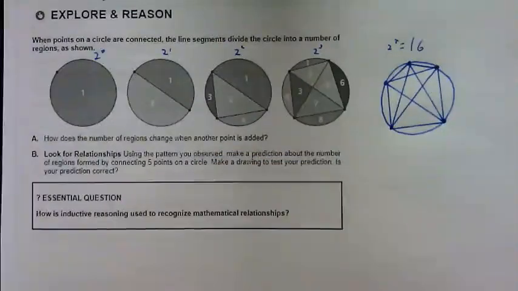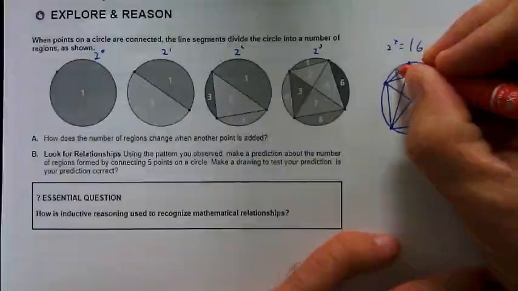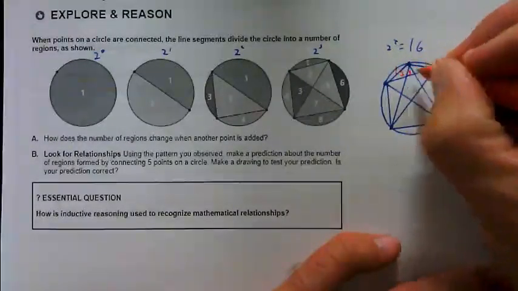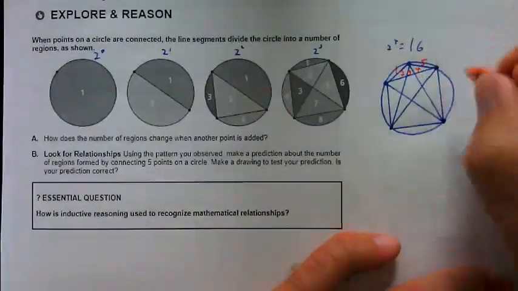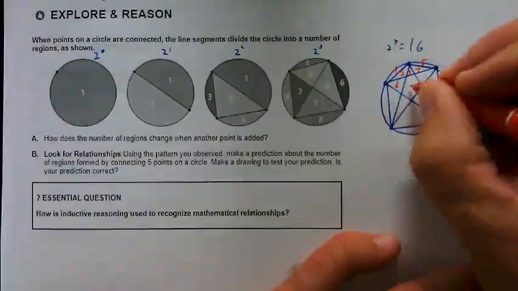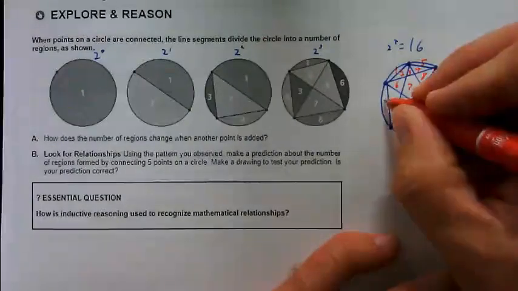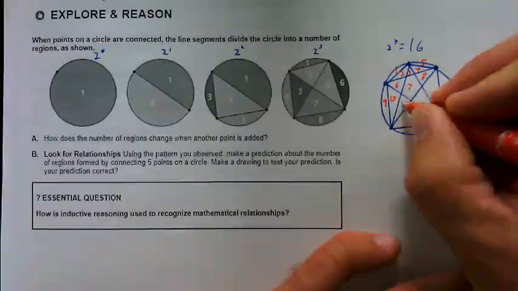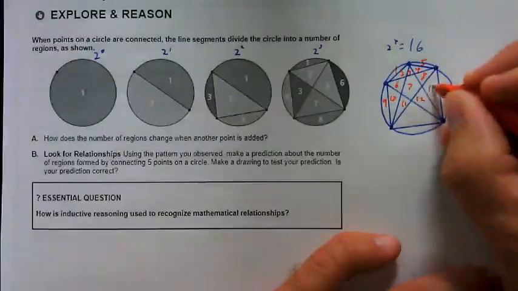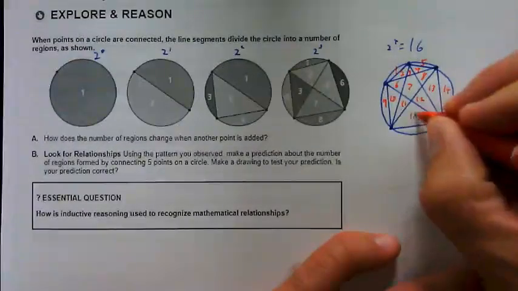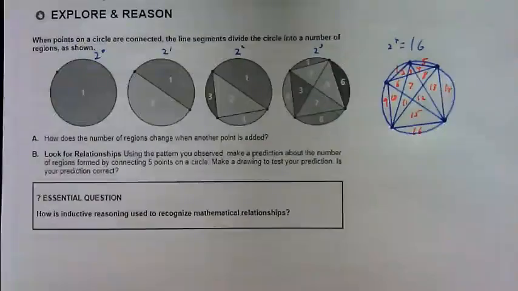I think I have all of them there. All right, so if we number them real quick, I got 1, 2, 3, 4, 5, 6, 7, 8, 9, 10, 11, 12, 13, 14, 15, and 16.